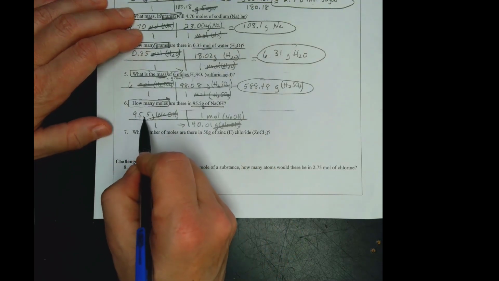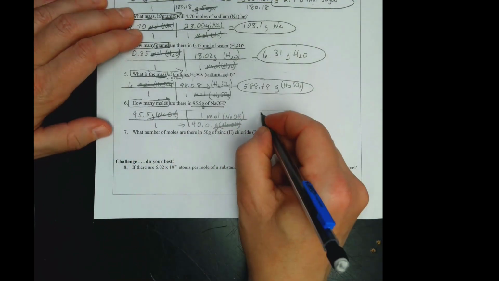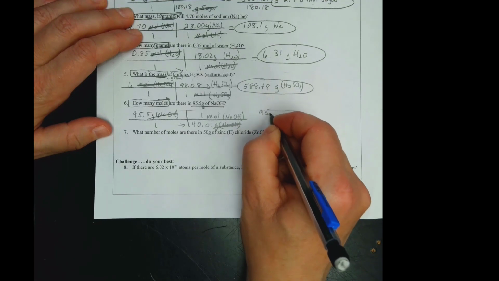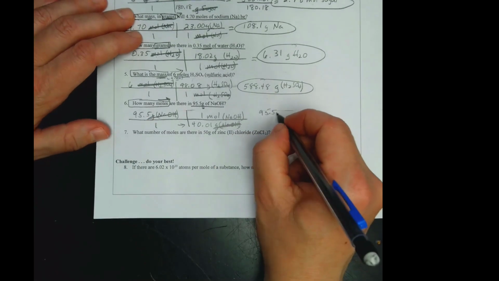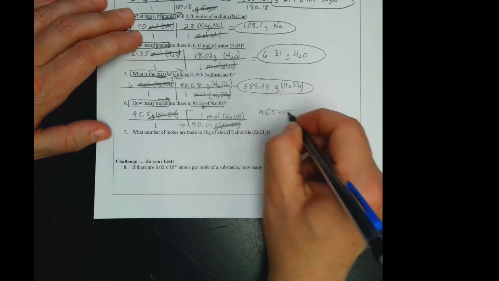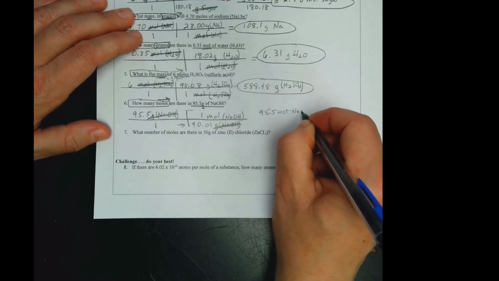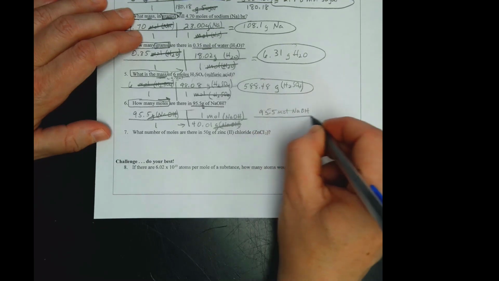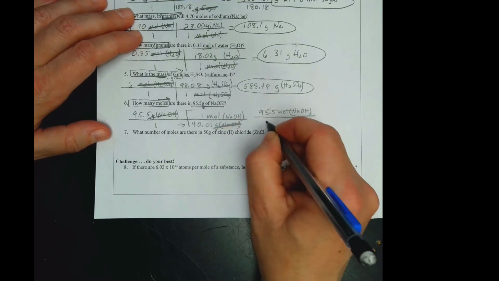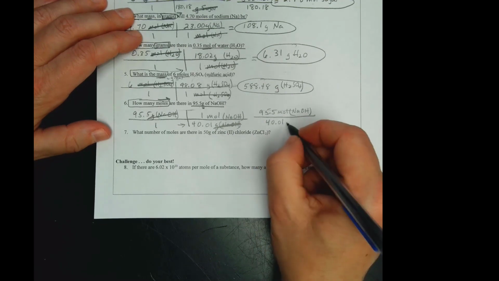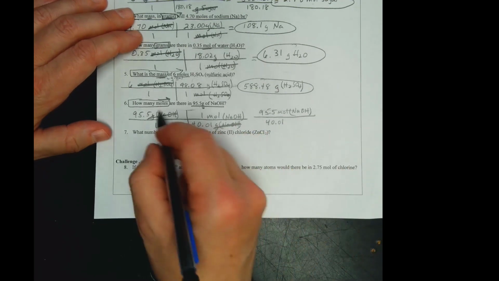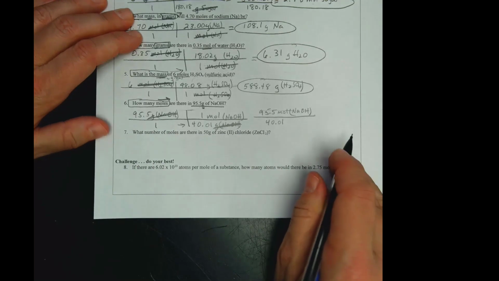And again, I'm going to do my multiplying across my table. So I've got 95.5 grams times 1, which means I've got 95.5 moles, because that's right, I canceled out that gram over there. So that's going to be moles of NaOH over 40.01. And again, I've canceled out all my units, so I don't have to worry about my units down here.